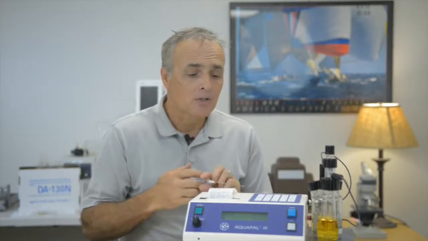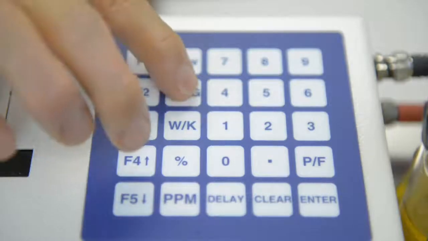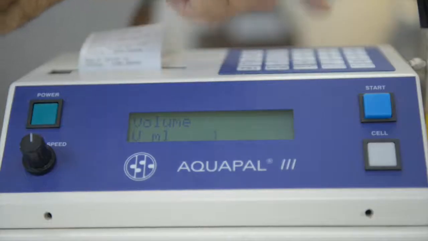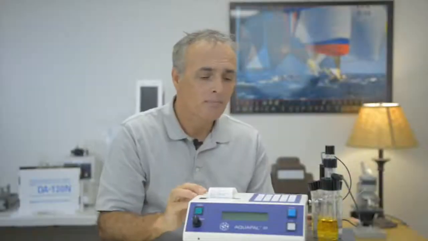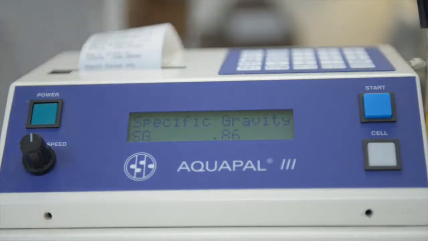Okay, so we're going to actually run a test, and so here we go. On our first test, we're going to press ppm to tell it we want our result in ppm. We're going to press the V over SG button, so that we're telling it that we're going to use specific gravity and volume. The first thing it's going to ask for is our volume, and I'm going to do 1 mil. So I'm going to press 1 and press enter. And then it's going to prompt me for the specific gravity. Petroleum generally is 0.86, so I'm going to enter 0.86 and press the enter button. Now the instrument's ready to go.